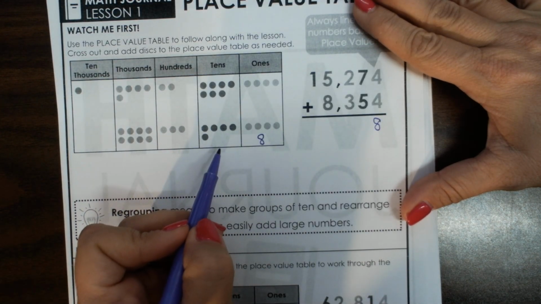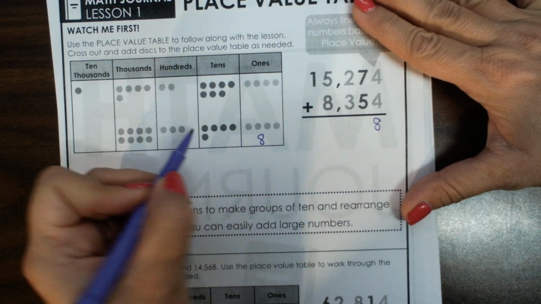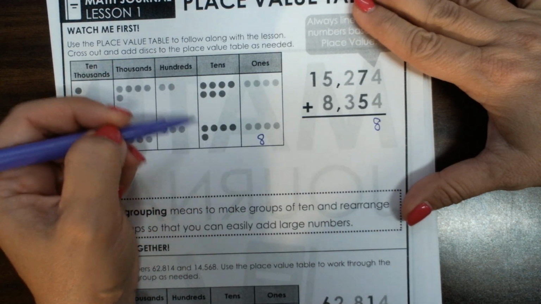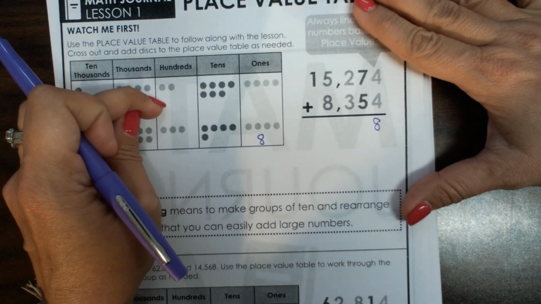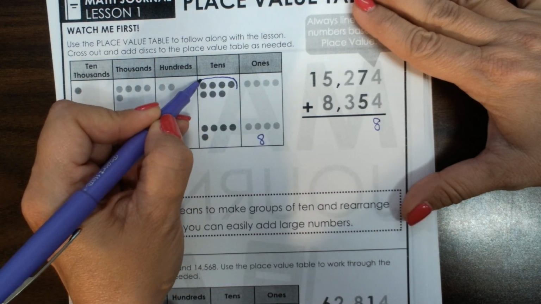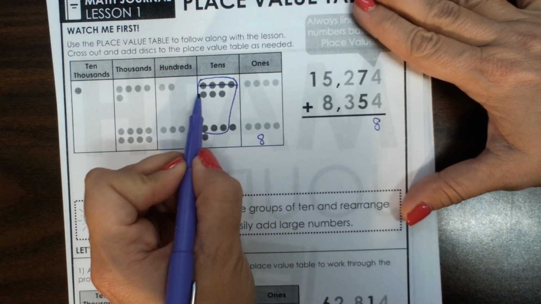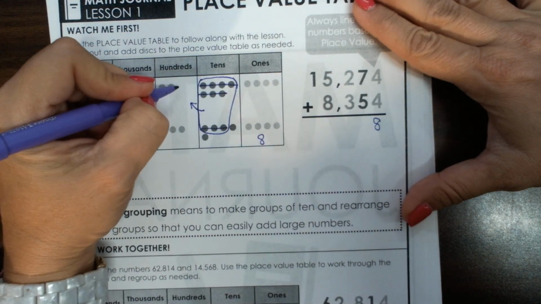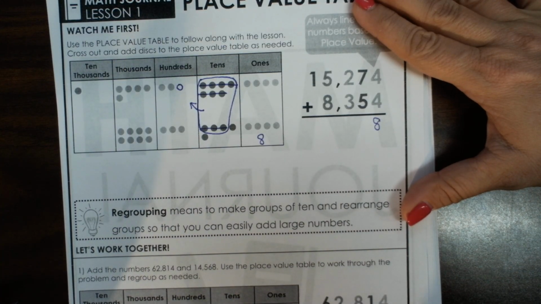So then we would move over to the tens place, and we see that we have 7 here, plus an additional 5. Well, that gives us 12, which means that we can bundle 10 of them because 10 tens is the same thing as 100. So if we have 7 here, and we took 3 from here. If we took these 10 tens, and moved them over to the hundreds, we would have the same value if we just had 1 hundred, because 1 hundred equals 10 tens.